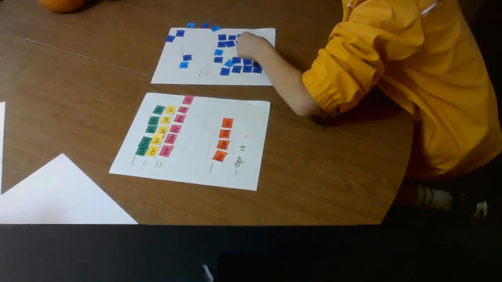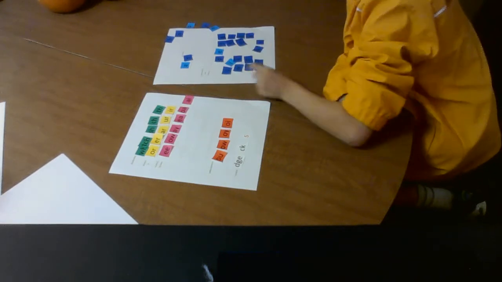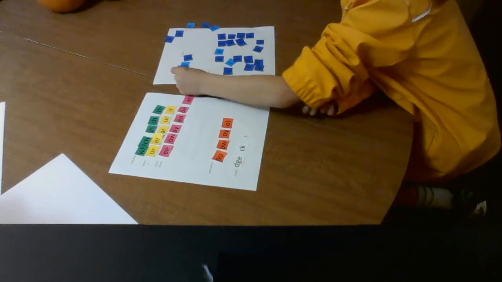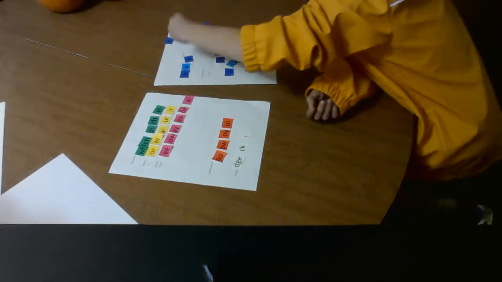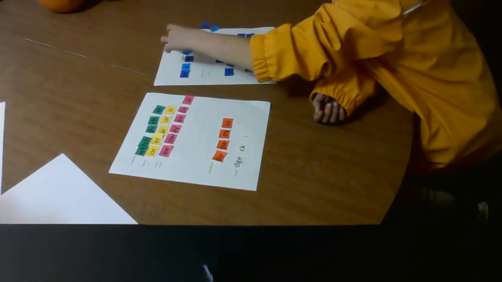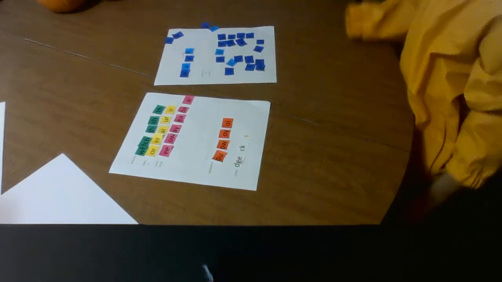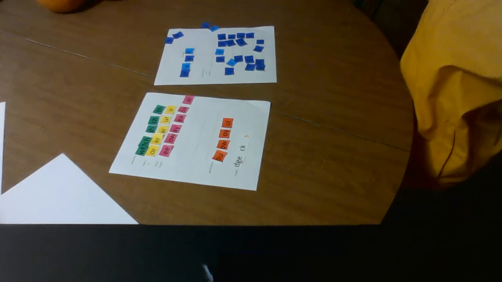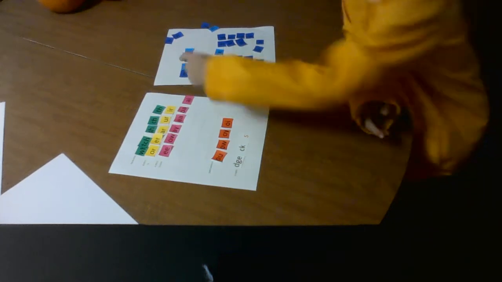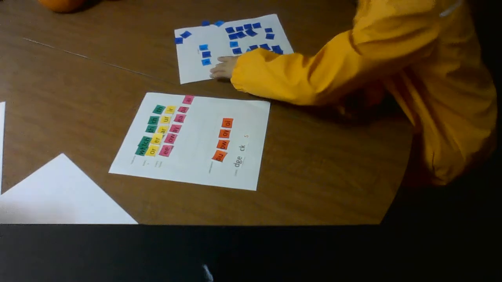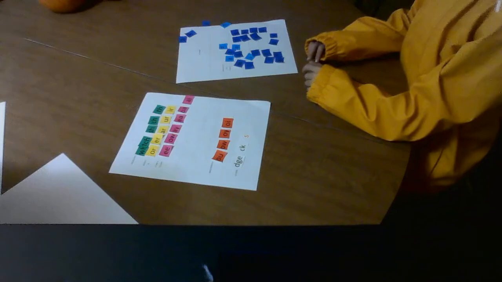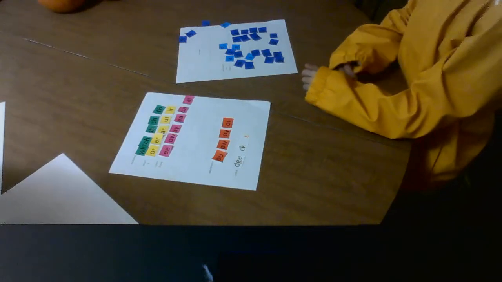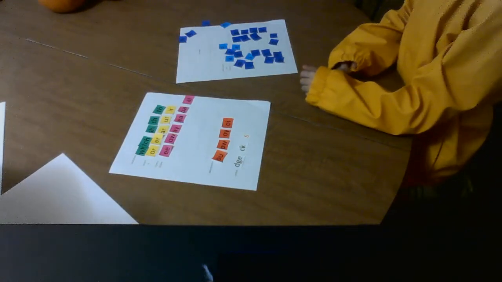Okay, this time pick a word that doesn't have the same rhyme. What'd you spell? Matter. A real word, not a made up word. Any word you know. Or you can pick a word you don't know and Daddy will help you sound it out.